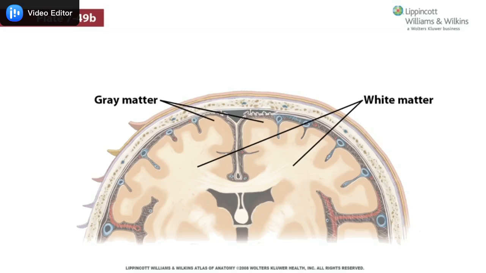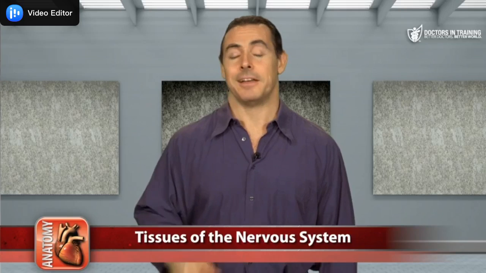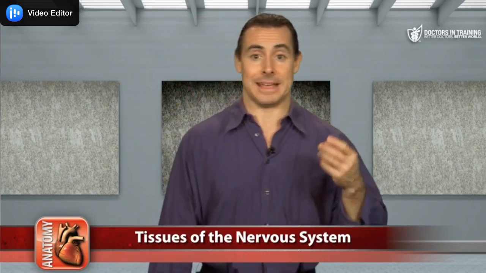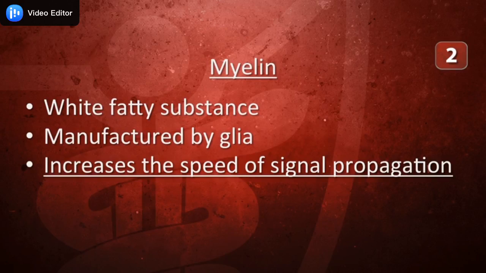Most of the brain is made up of nerve fibers. Concentrated areas of nerve fibers appear white because many axons are covered by insulating sheaths of myelin, a white fatty substance manufactured by glia that increases the speed of signal propagation.